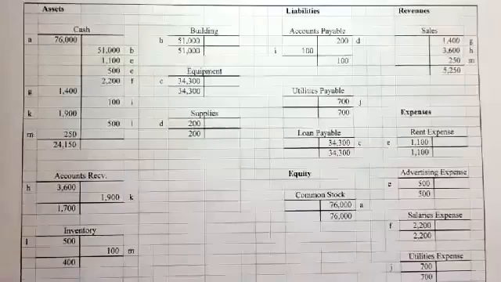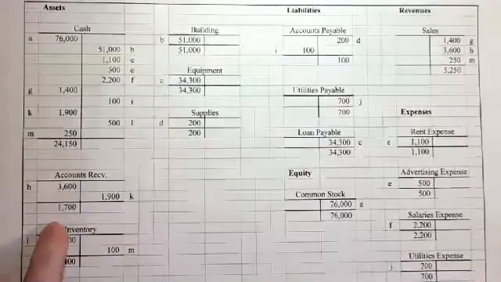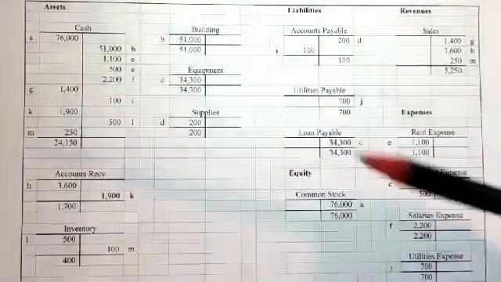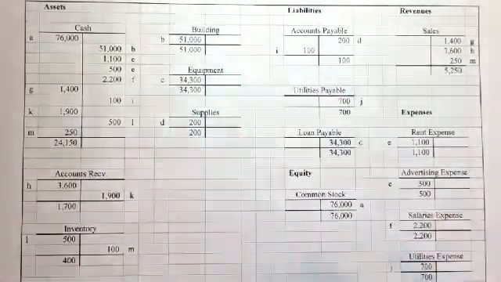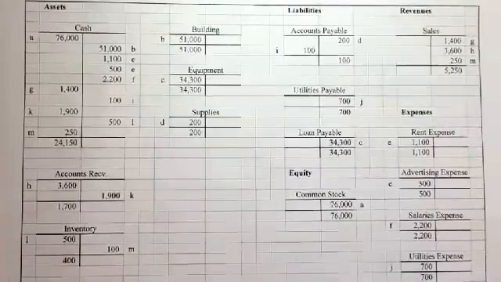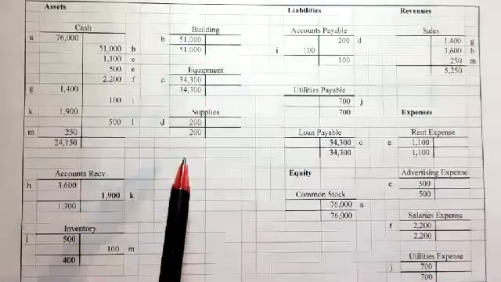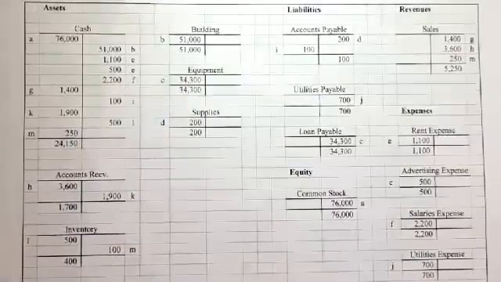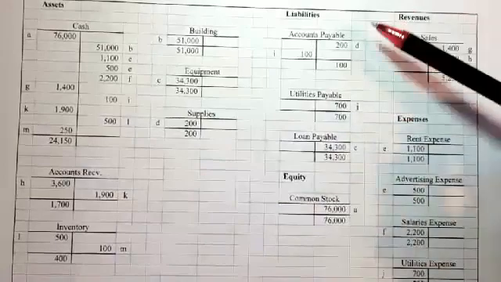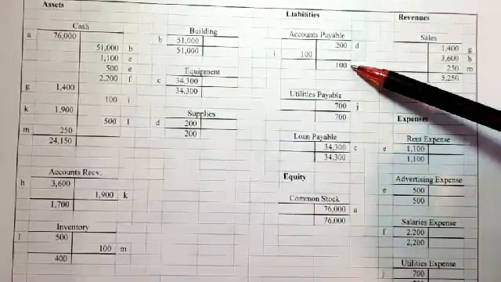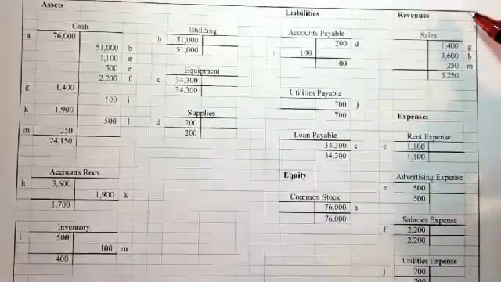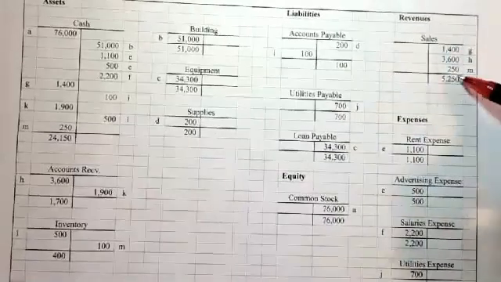Accounts receivable, 36 minus the 19, where that 17 is coming from. Building, I only bought one building. Equipment, I only had one entry there. Supplies, I only had one entry there. So when you're done doing your T account, you put a line and then you put the total underneath to see what it is. I kept my assets in one spot. Liabilities are over here. So again, liabilities, you expect to see the ending balance to be a credit, and we do. And then your revenues should have a credit balance.